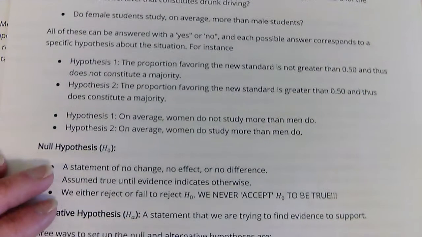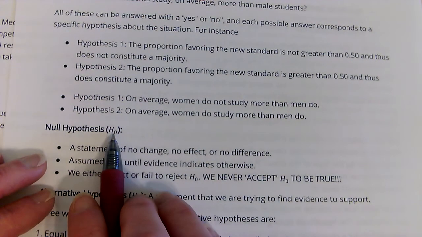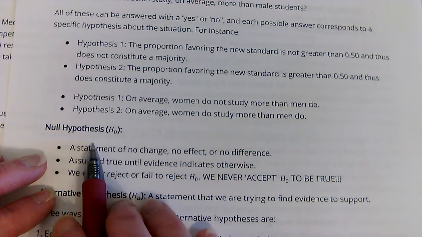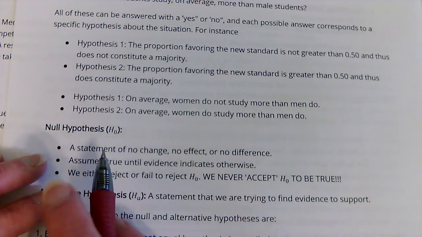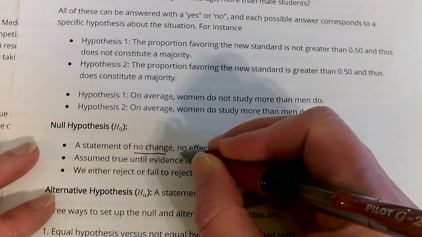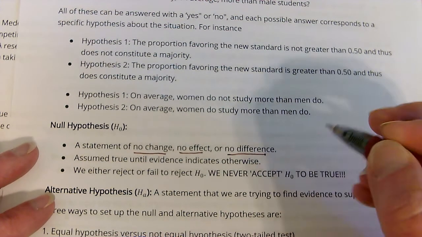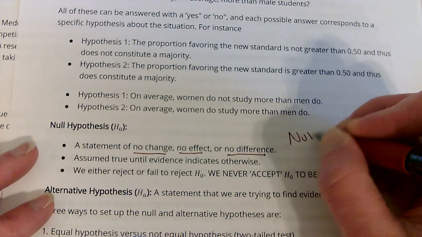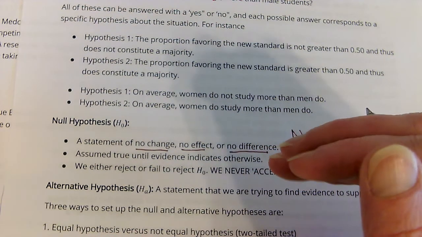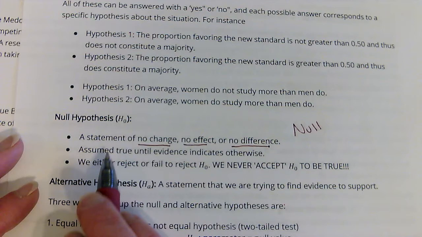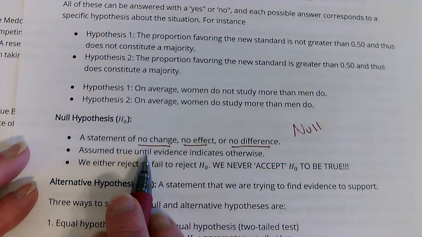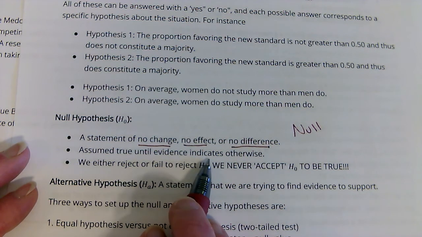So our null hypothesis, and it's abbreviated with this H with a sub 0, that's an O, or zero, you can think of it as zero, is that we have no change. There's no effect, no difference. Think of the word null as none, and we assume this is true until the evidence indicates otherwise.